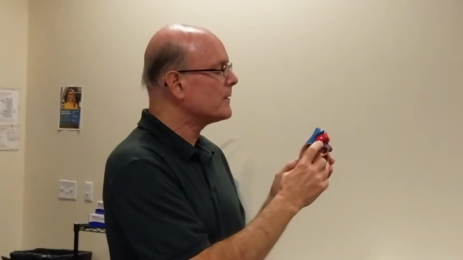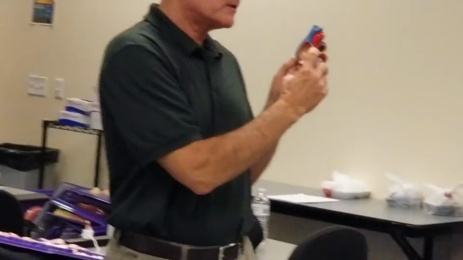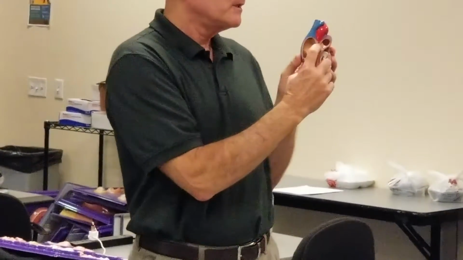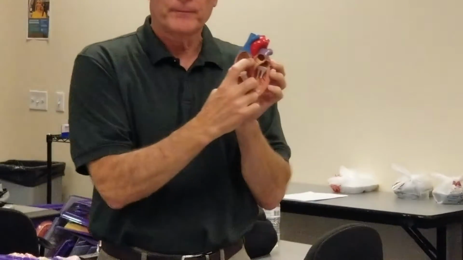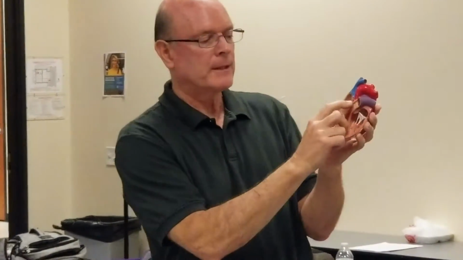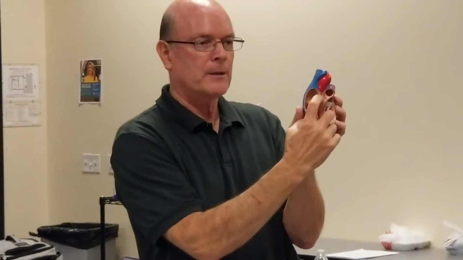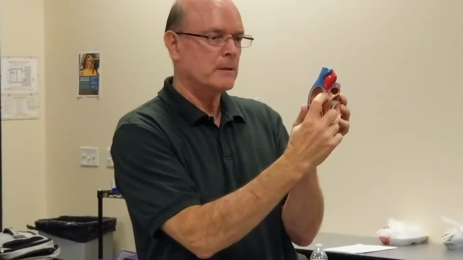The branch of the base of the aorta, this particular branch, would be the left coronary artery. Left coronary artery. Do you see it? Is that the right thing? That's a little red dot. It's the left coronary artery.